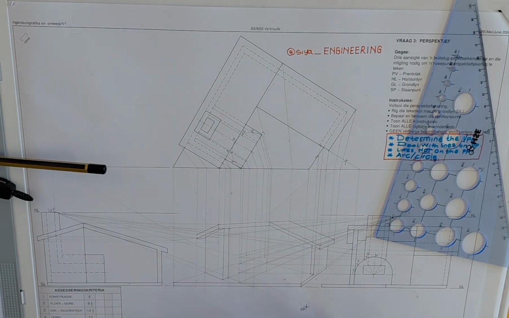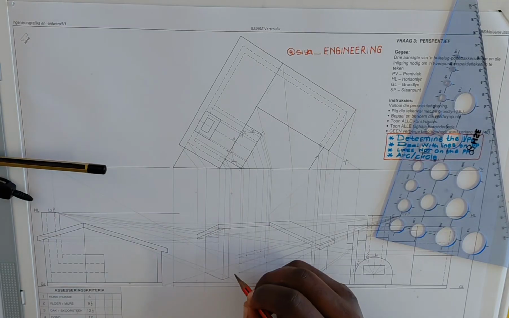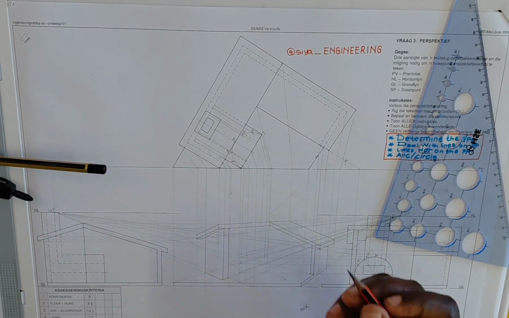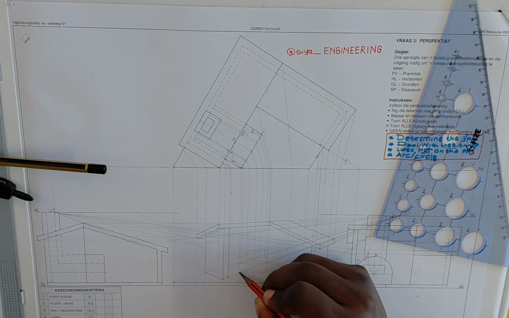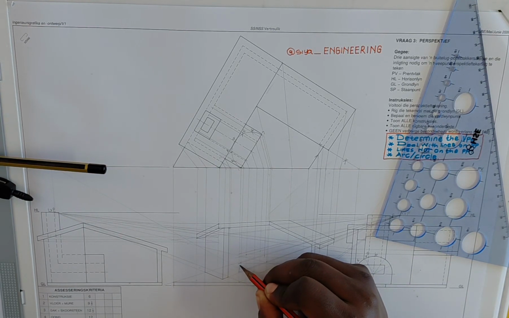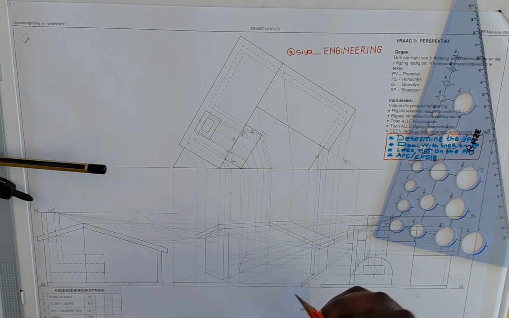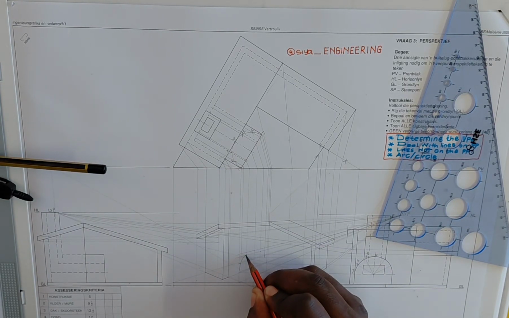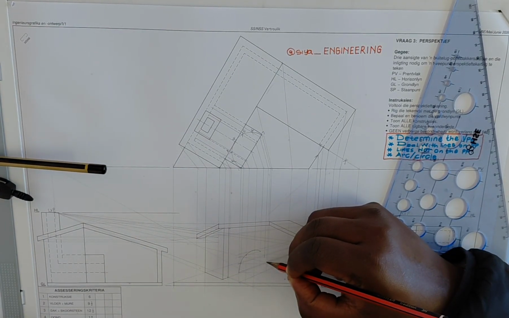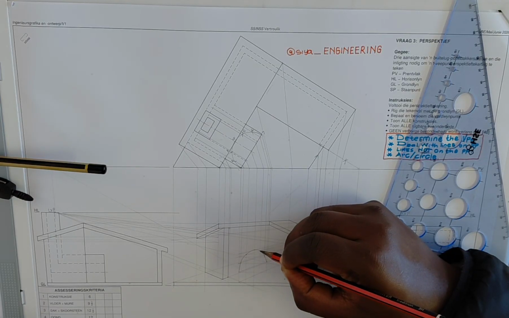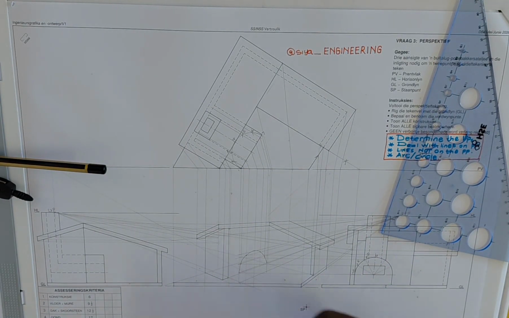Now if you check very well, we have our arc. So you can join your arc. If you've got a French curve, you can use a French curve, a flexi curve, or freehand. Now normally with freehand, target 3 points at a time. 1, 2, 3. Now we have our arc.